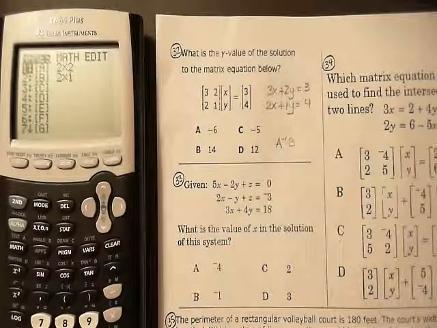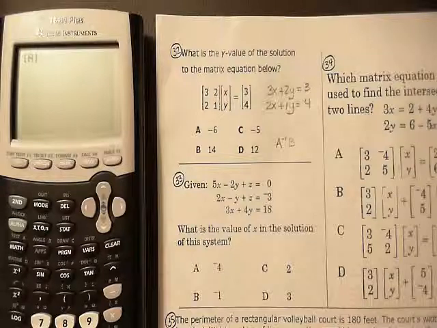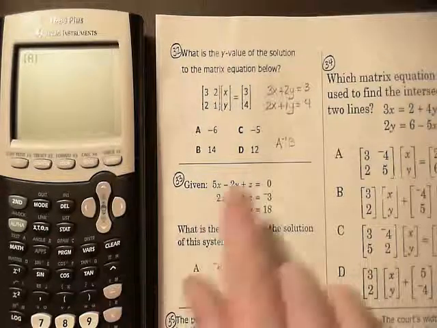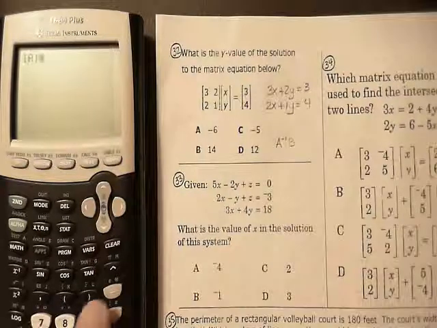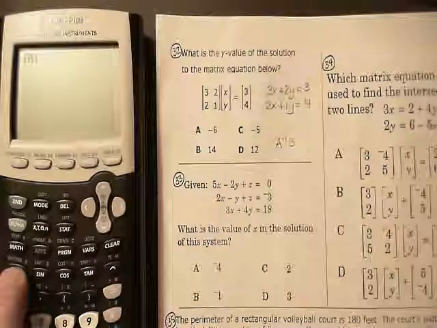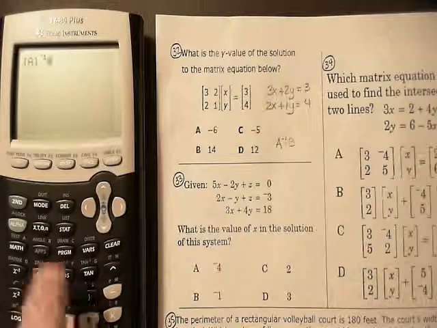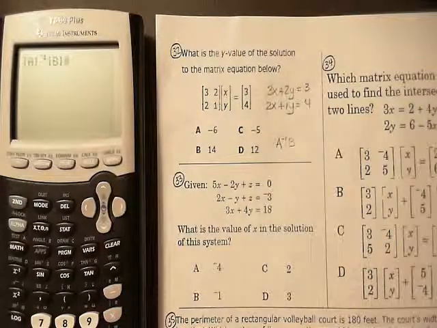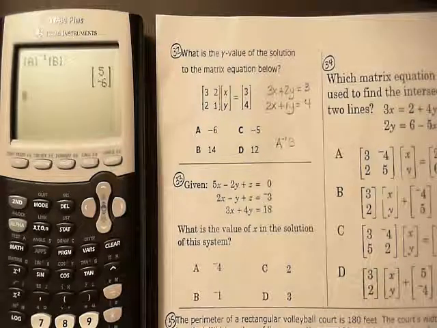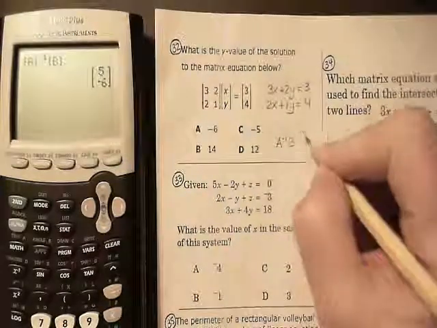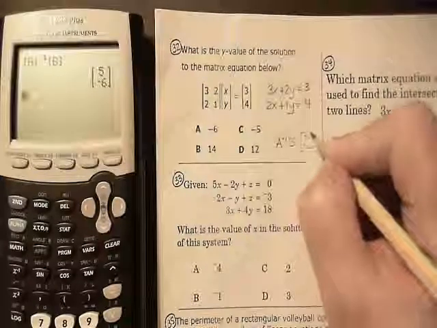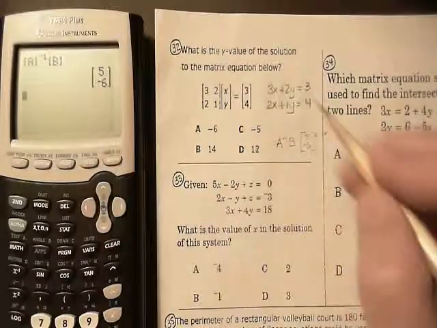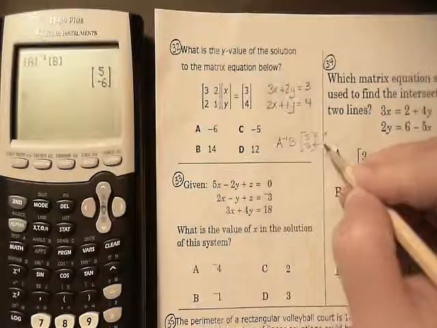I want to call in matrix A, which is the first matrix, and we're going to use the negative 1 where it is right here. Then we're going to call the second matrix, press number 2, and press enter, and the calculator gives us 5, negative 6. Now this would be the x value, and this would be the y value.